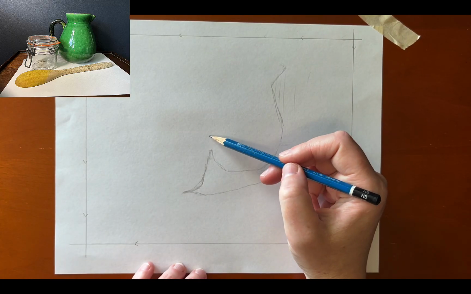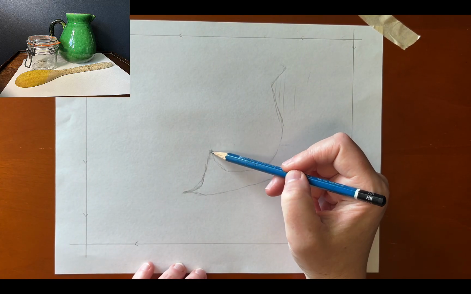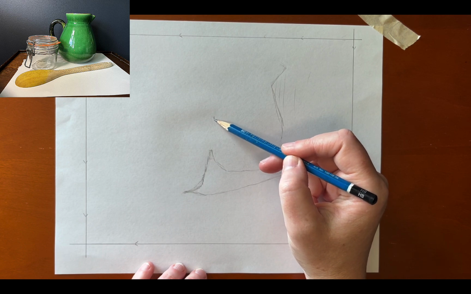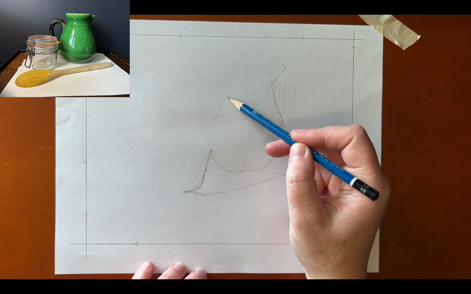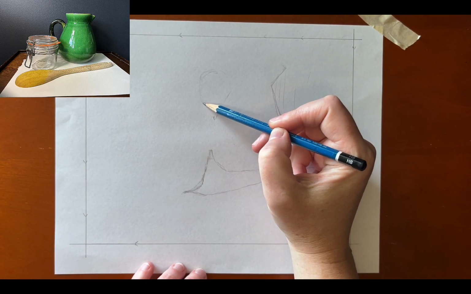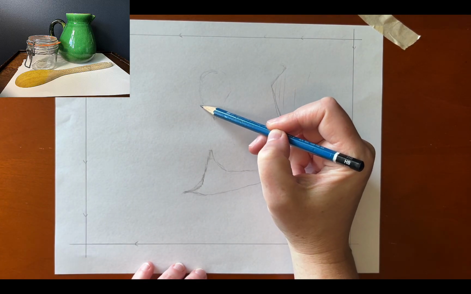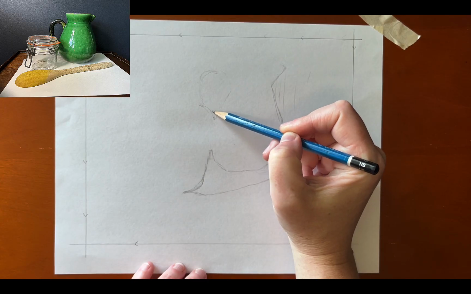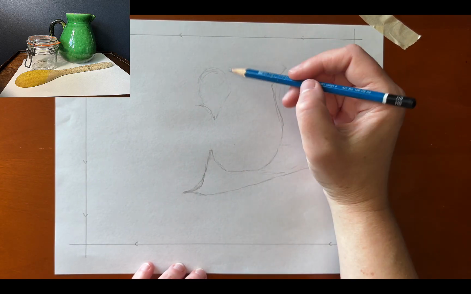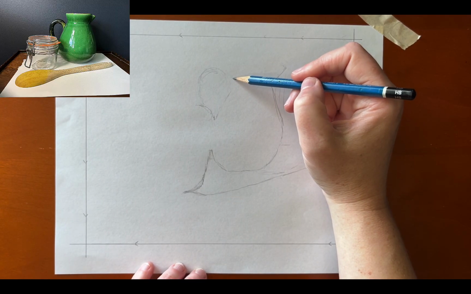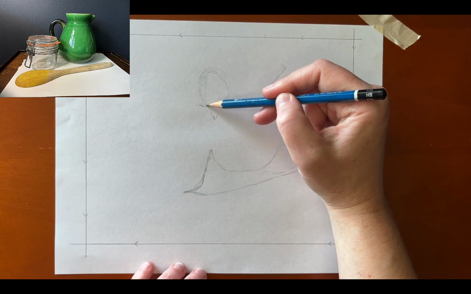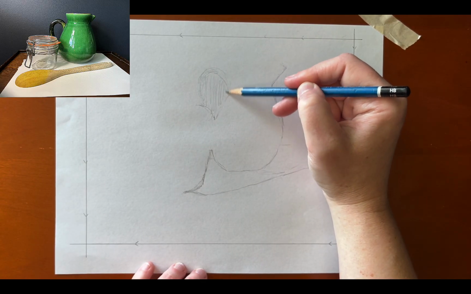Okay, and now there is the negative space of the handle. So there's quite a lot of overlap here, and then I have this like triangle that comes into this curve, and then there's the top of the jar that's cutting into that. So I'm just, the same way we've been doing, making basic shapes, but we're just looking at it differently. We're looking at this negative space.